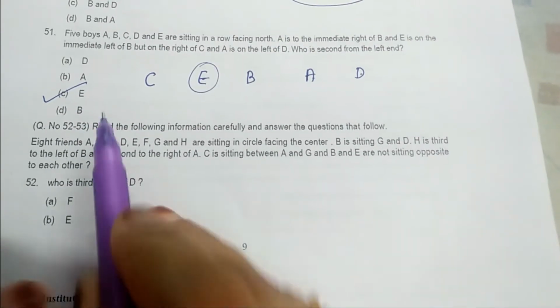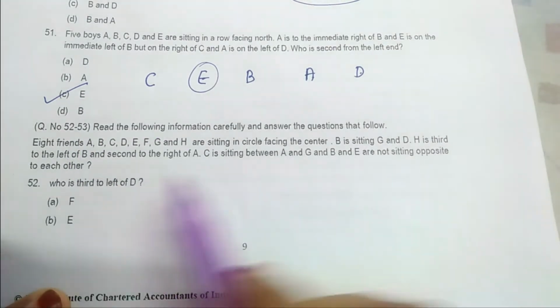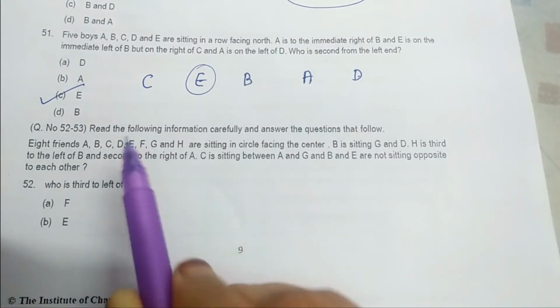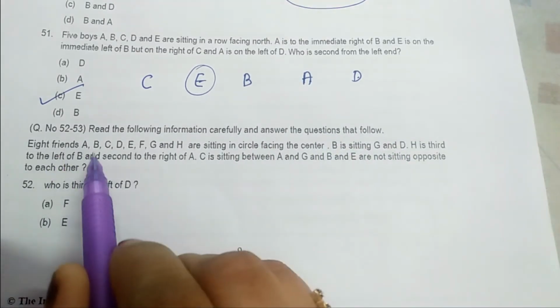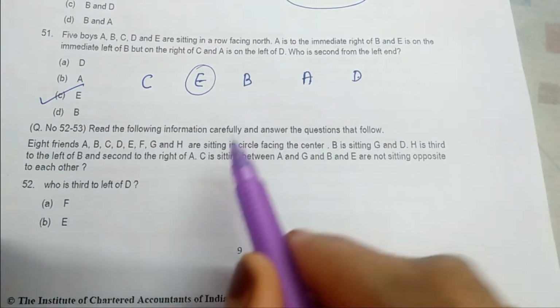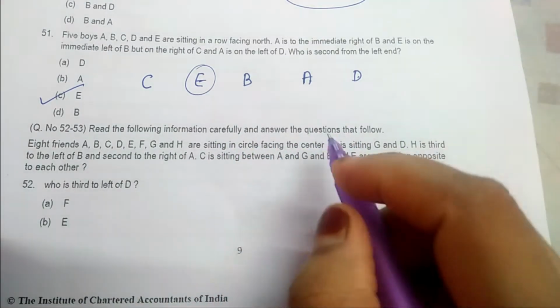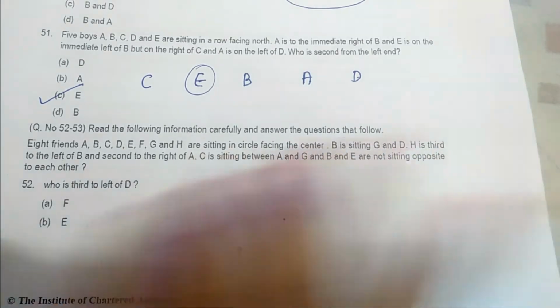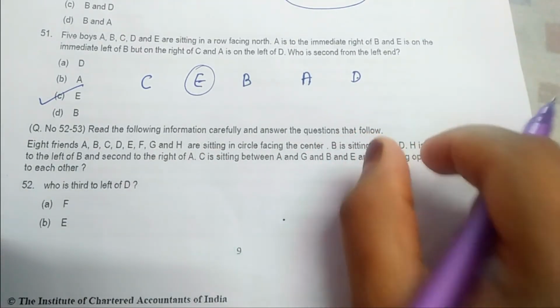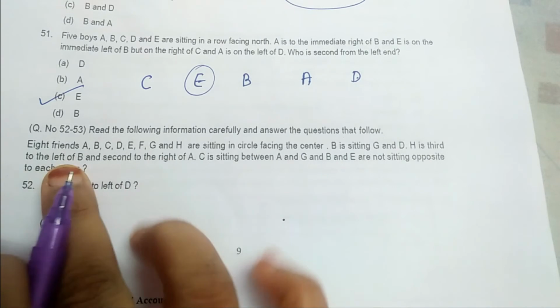Let's read question numbers 52 and 53, which are based on this circular arrangement. Read the following information carefully and answer the questions. Eight friends A, B, C, D, E, F, G and H are sitting in a circle facing the center. This is the center and they are facing it. Let's read completely one by one and gather information. Let's see how many people are there.